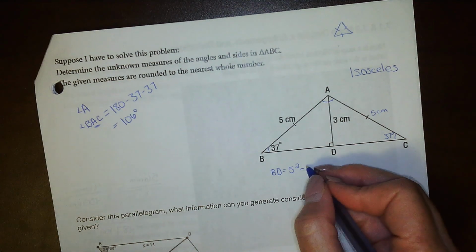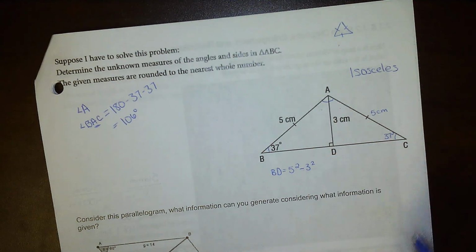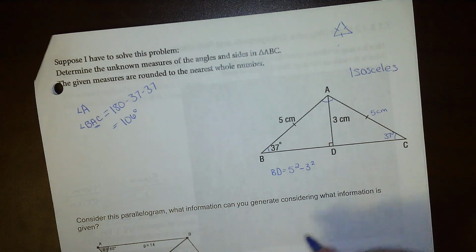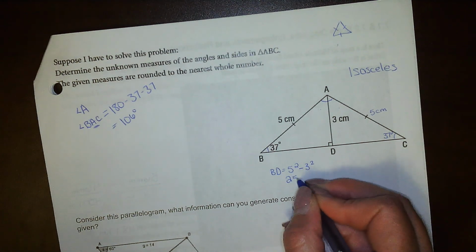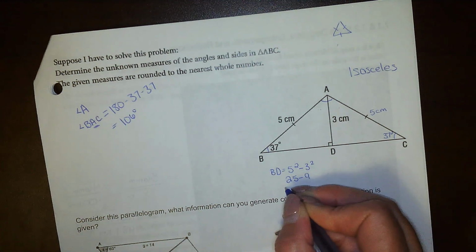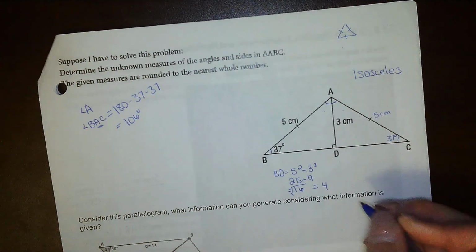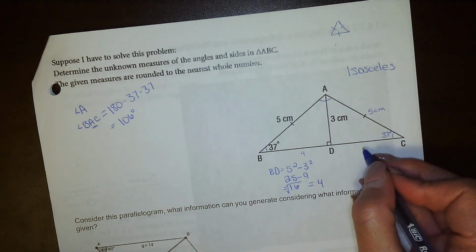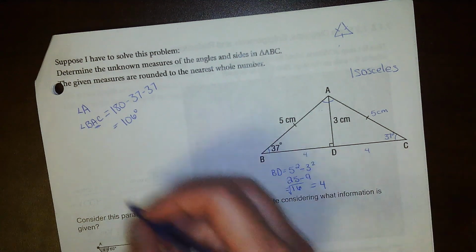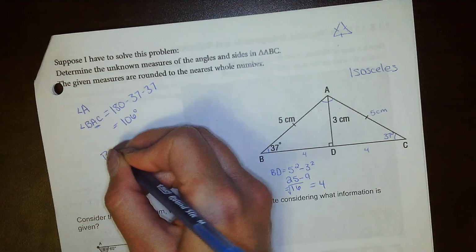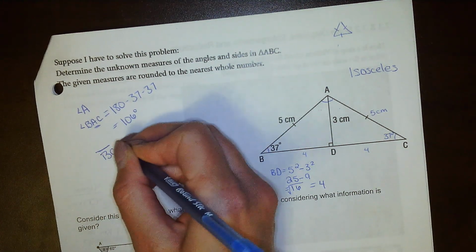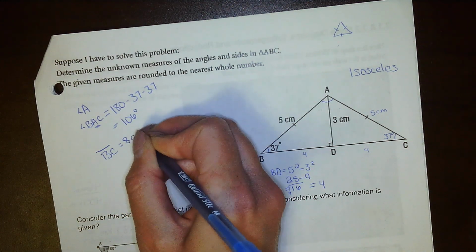I'm going to use this variation of the formula. Take away 3 squared. So 25, take away 9, equals 16, and then I square root. So each of these sections is 4. So that tells me that the side BC is equal to 8 centimeters.